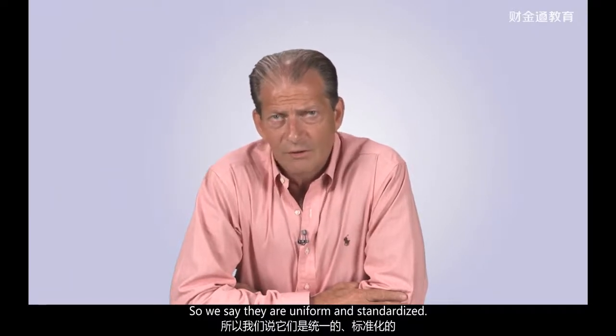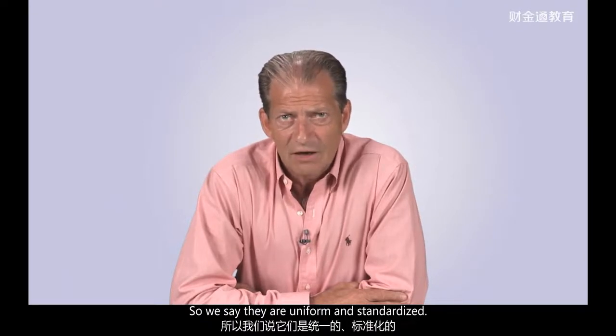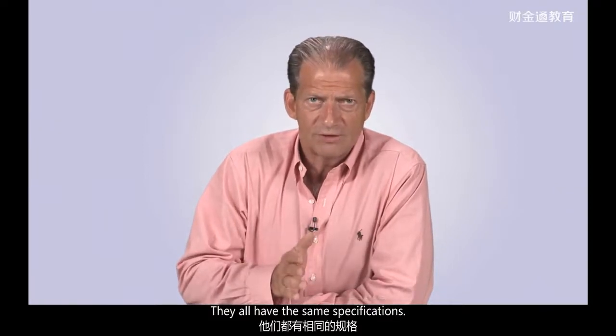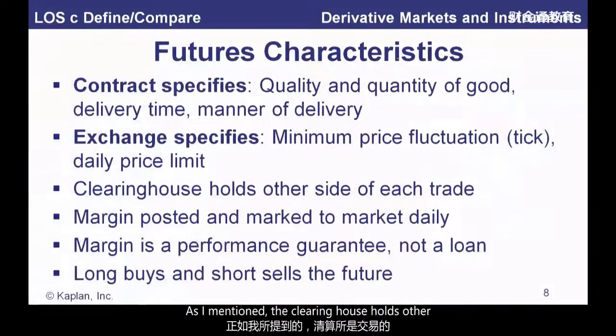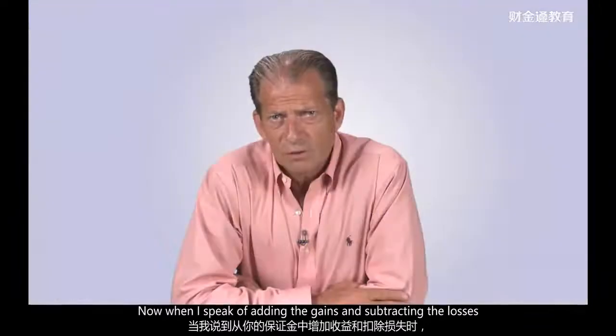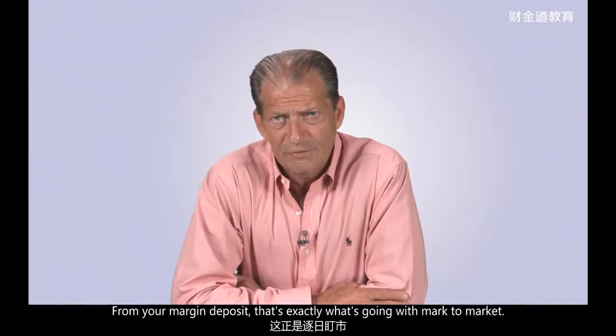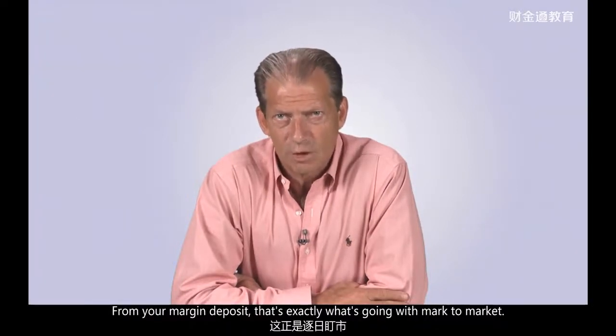So when we say they're uniform and standardized, if we have a contract for July wheat, they all have those same specifications. Now, as I mentioned, the clearinghouse holds the other side of each trade, so there's no counterparty risk. Margin is posted and marked to market daily. Now, when I spoke of adding the gains and subtracting the losses from your margin deposit, that's exactly what's going on with this mark to market.